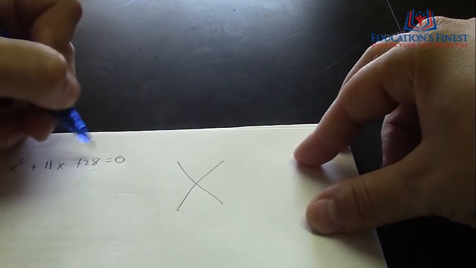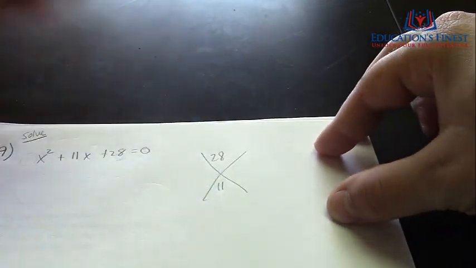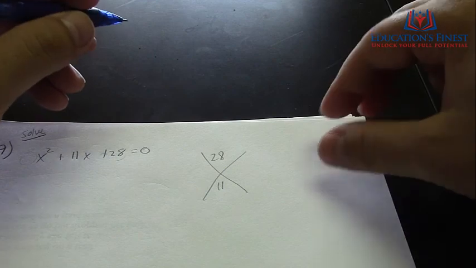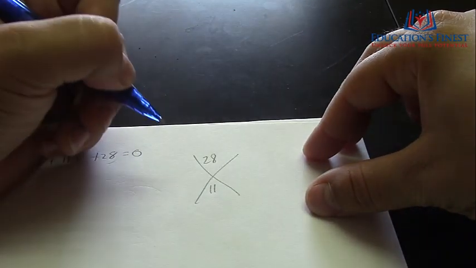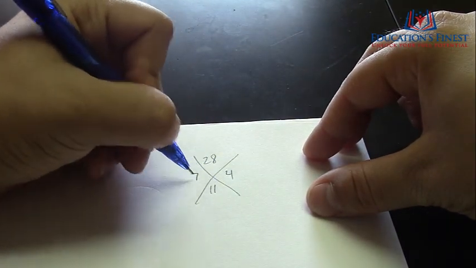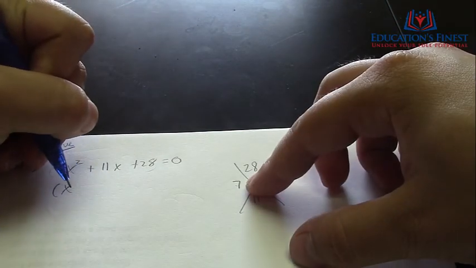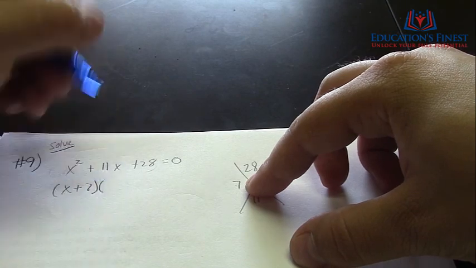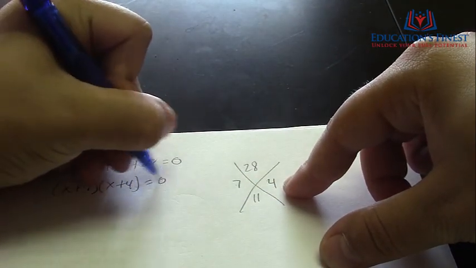Okay, so we're going to go over here and do our little x thing. You're going to put the 28 here and the 11 here. And you say, okay, what two numbers multiply to give you 28 and also add up to 11? Well, 7 times 4 is 28, and 7 plus 4 is 11. So it's pretty straightforward. So we have (x plus 7)(x plus 4) equals 0.